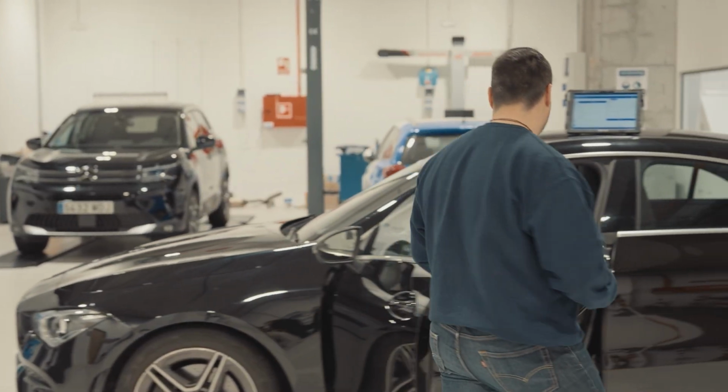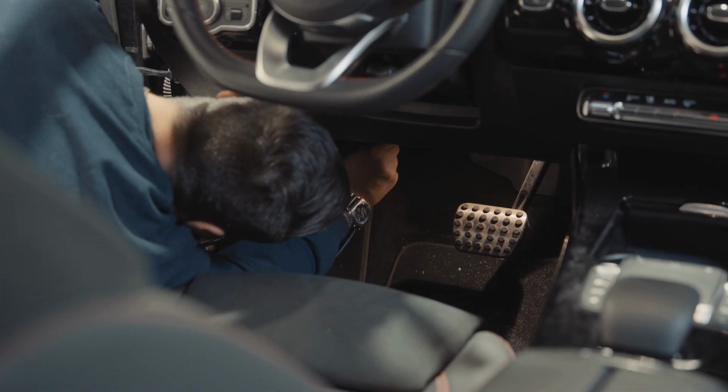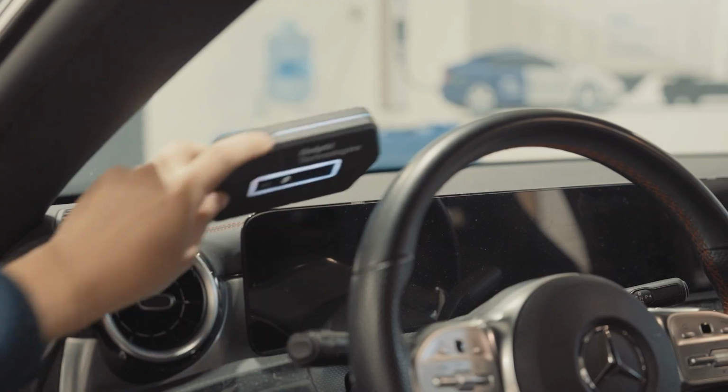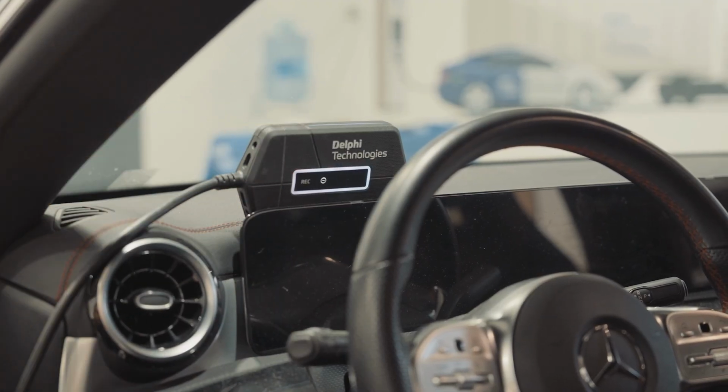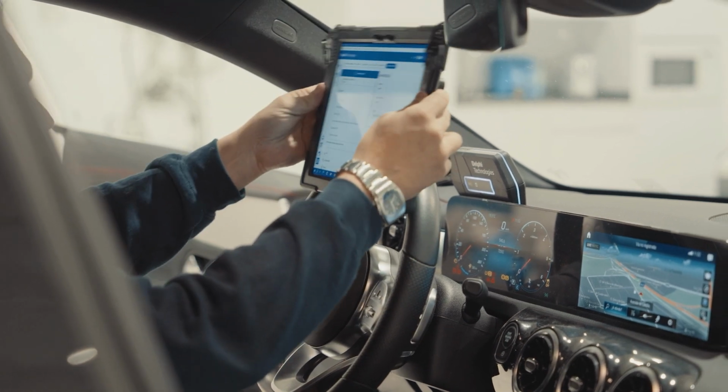The first step is to understand the symptoms the vehicle is reporting by checking the fault codes and then selecting the live data. This will help us determine the issue. We connect our BlueTech diagnostic tool and proceed to automatically identify the vehicle by VIN.